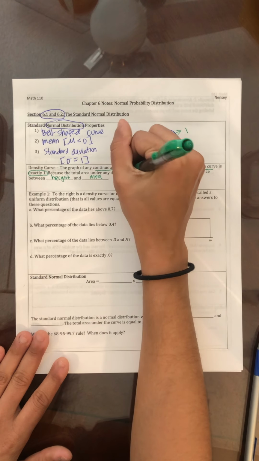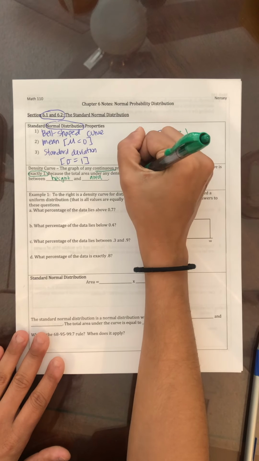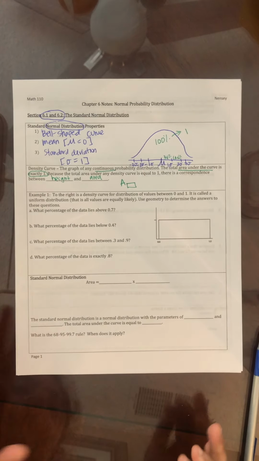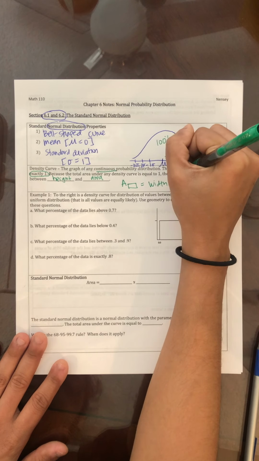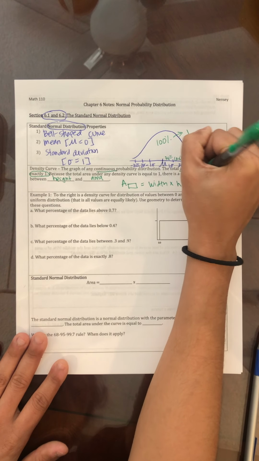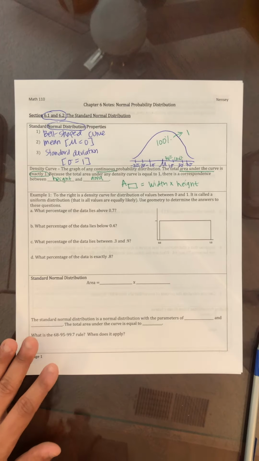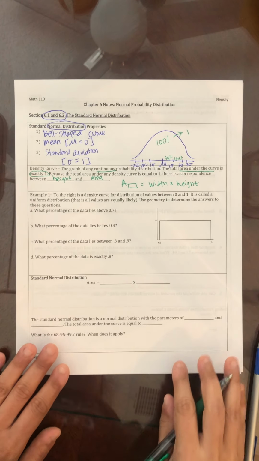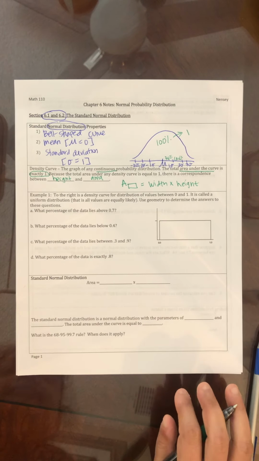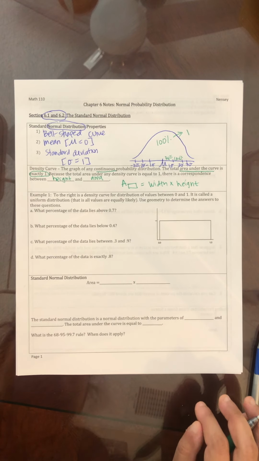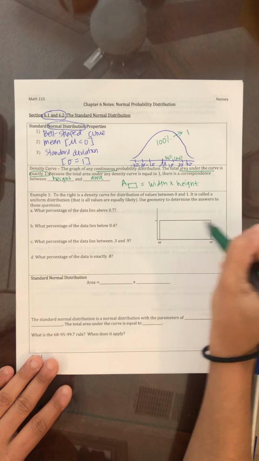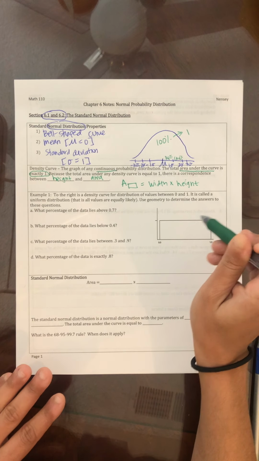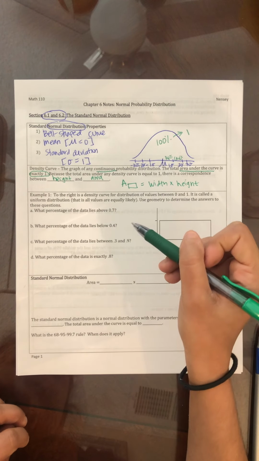So I'm gonna write a little formula. The area of any curve, or I'm gonna put a rectangle, is width times height. And we're gonna use this idea for the first example. So example 1 says to the right is a density curve for a distribution of values between 0 and 1. It's called a uniform distribution because they all have the same height. Use geometry to determine the answers to these questions.